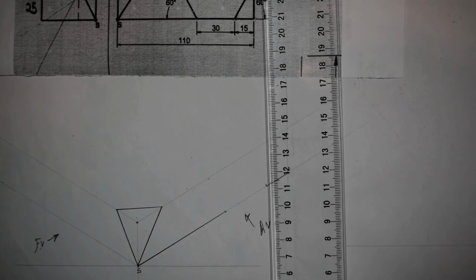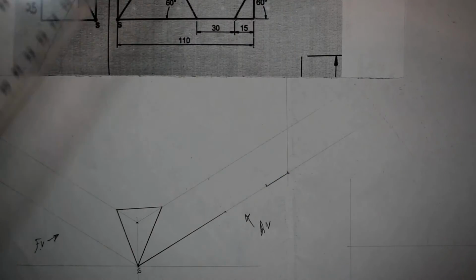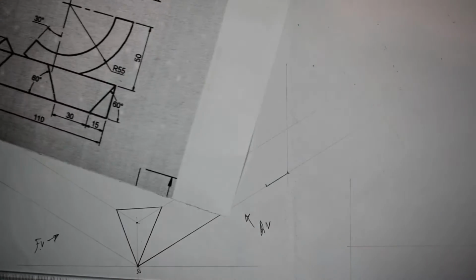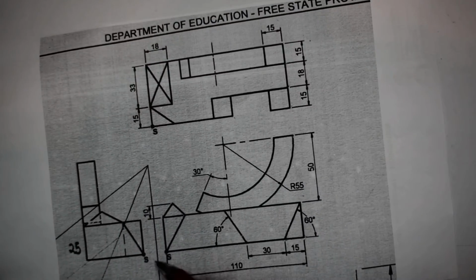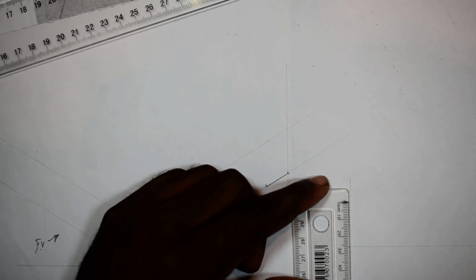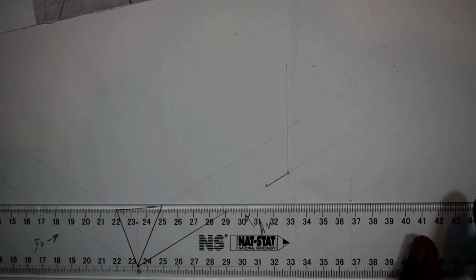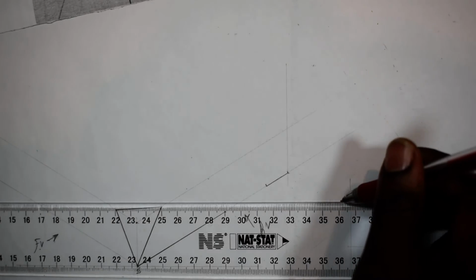I'm looking for the true dimensions before they're at an angle of 30 degrees. So from here till here is the height. The height is 25, which we said is 26 as far as I'm concerned. There is my 26, isn't it? Then construct it. There you go.